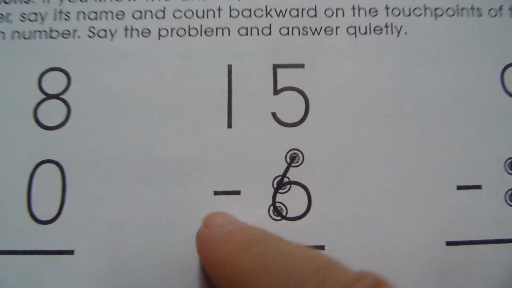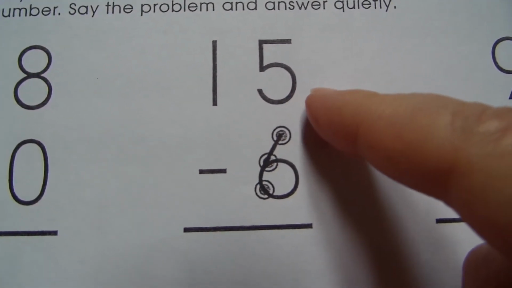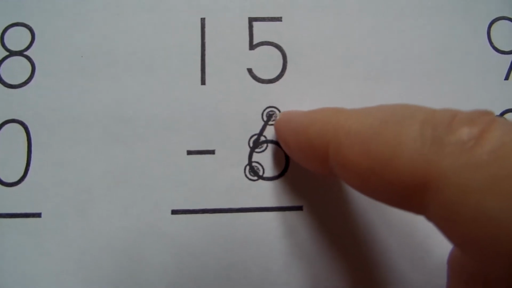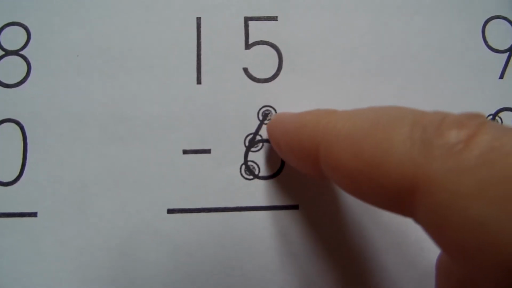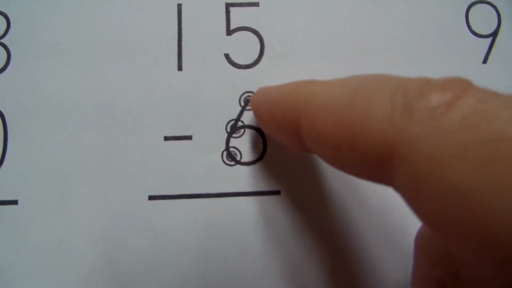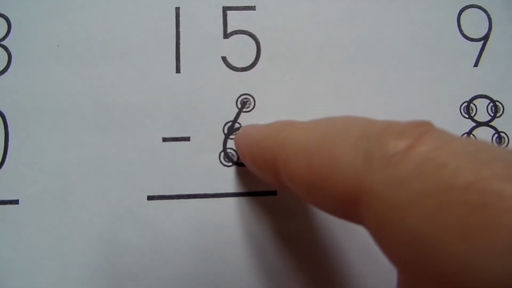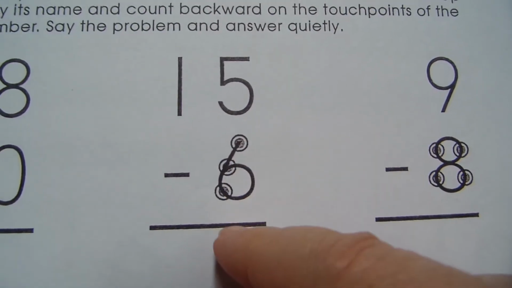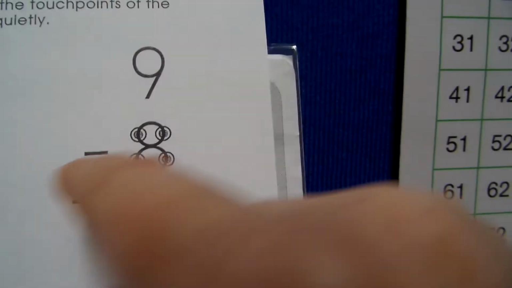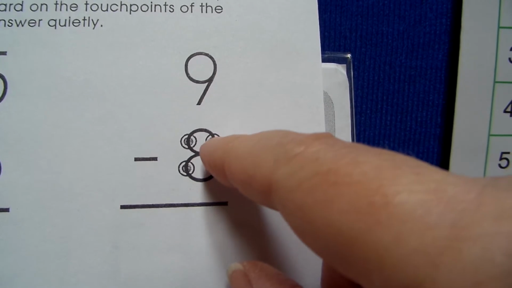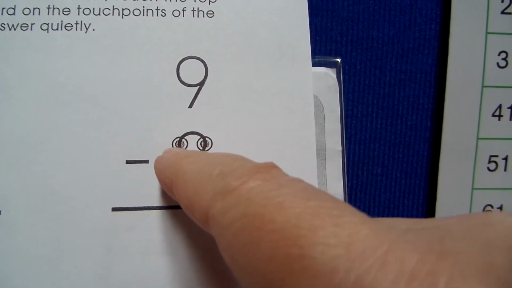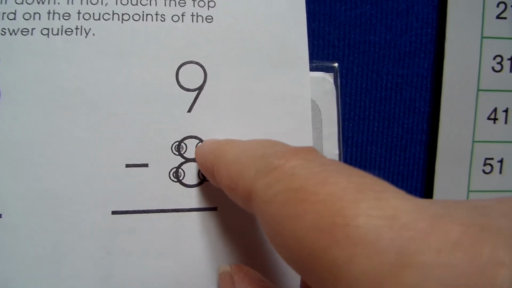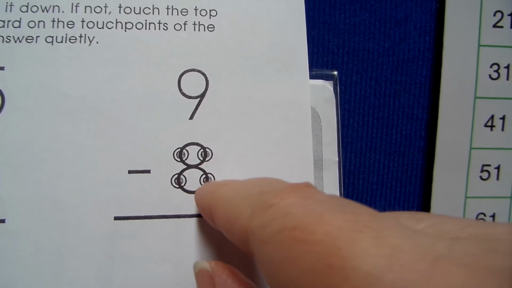So back to the problem, we have 15 minus 6. What you're going to do is start at 15, and then you're going to count backwards. You're going to double tap backwards. So 15, you have 14, 13, 12, 11, 10, 9. So 15 minus 6 is 9. For this problem here, we have 9, 8, 7, 6, 5, 4, 3, 2, 1. So 9 minus 8 is 1.